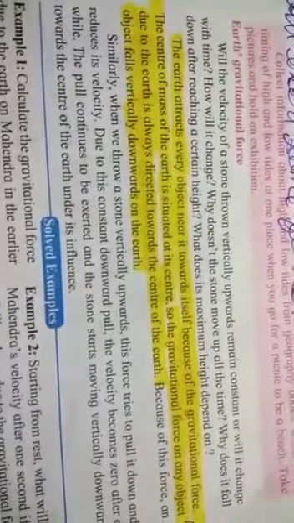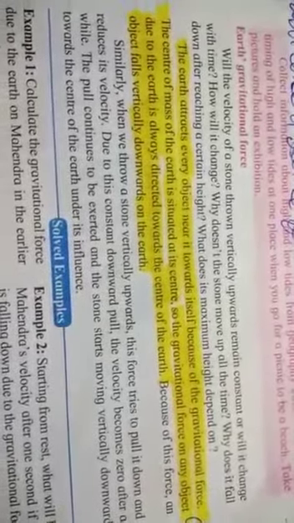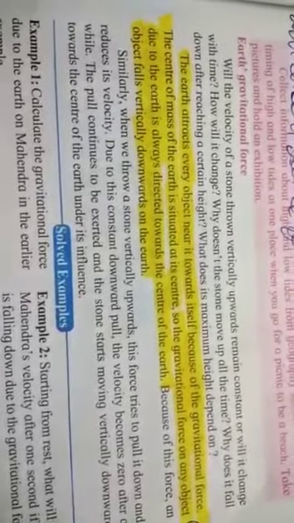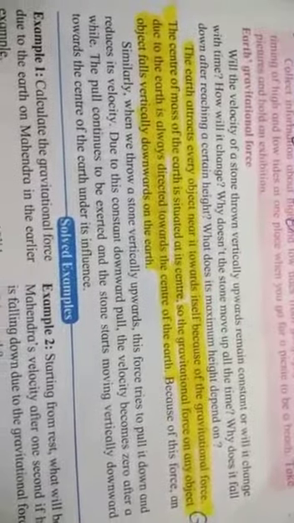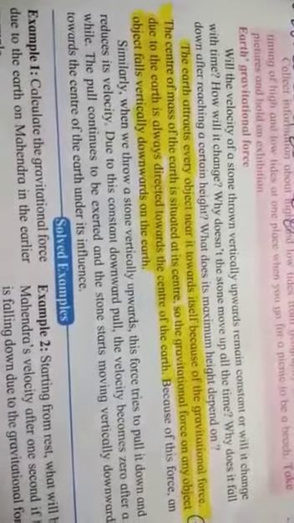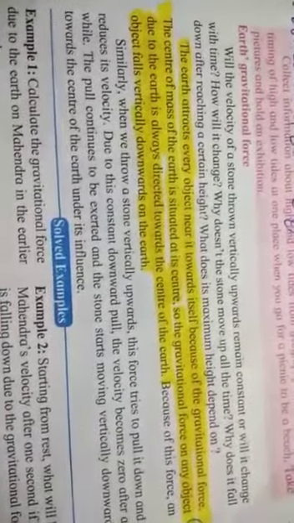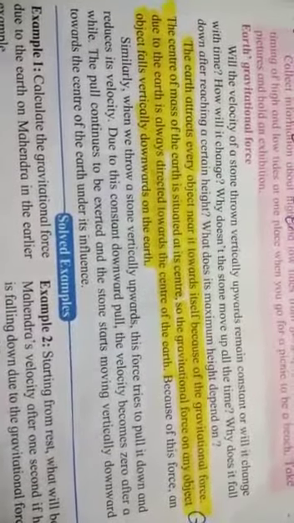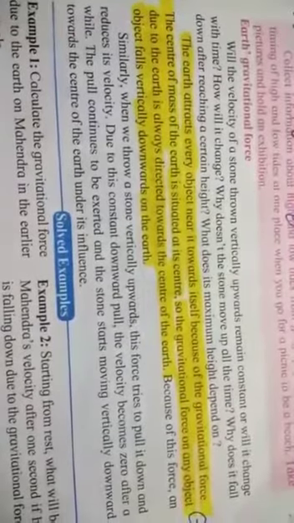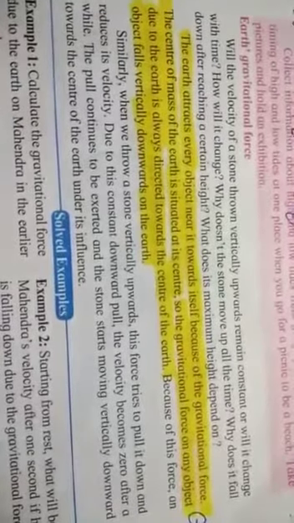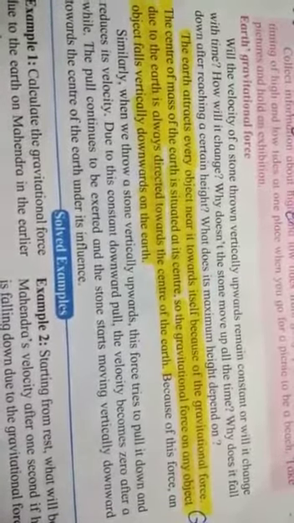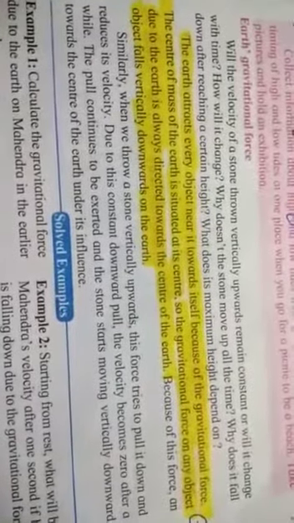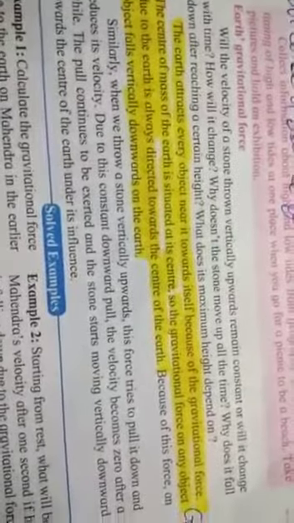So if we throw a stone vertically upwards, this gravitational force tries to pull it towards itself, and thereby the velocity reduces. Due to this constant downward pull, the velocity becomes zero after a while. The pull continues to be exerted and the stone starts moving vertically downwards towards the center of the Earth under its influence.